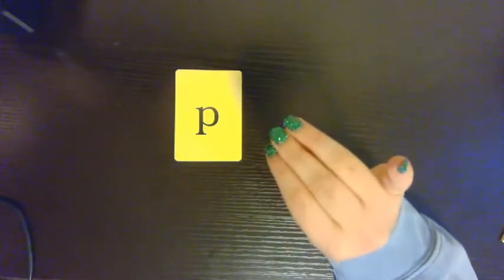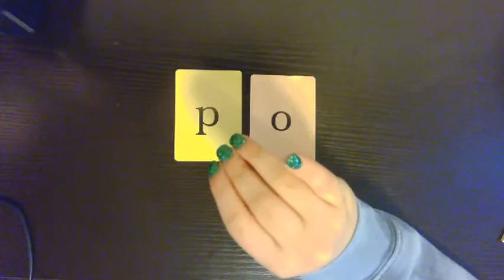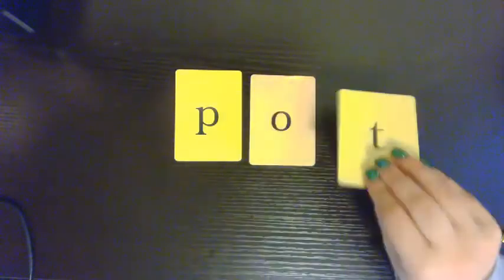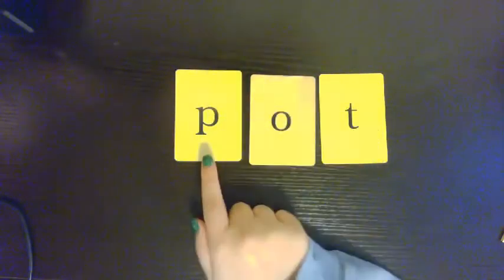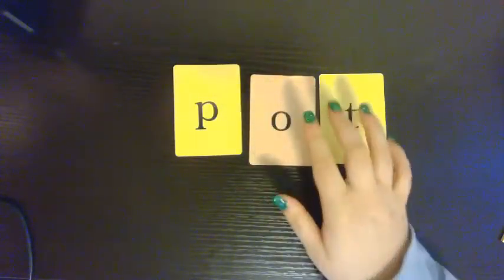P-o-t, pot. What sound do we hear in the middle? O, o. What letter makes the sound o? O. P-o-t, pot. What sound do we hear at the end? T, t. What letter makes the sound t? T. P-o-t, pot. Good job. Let's do our next word.